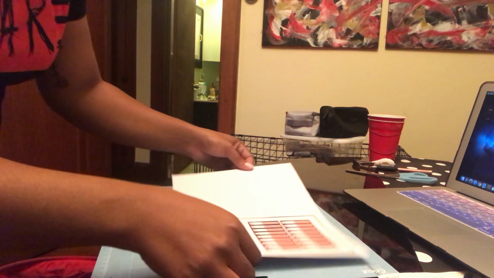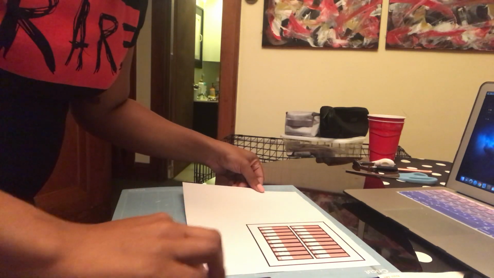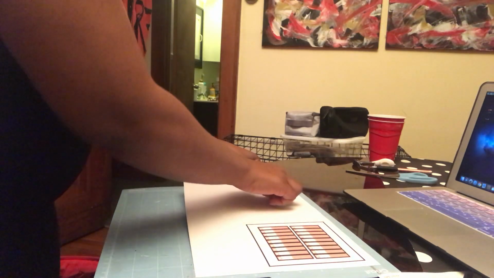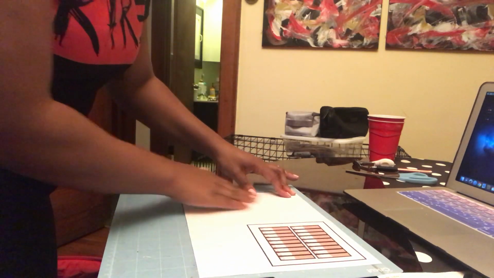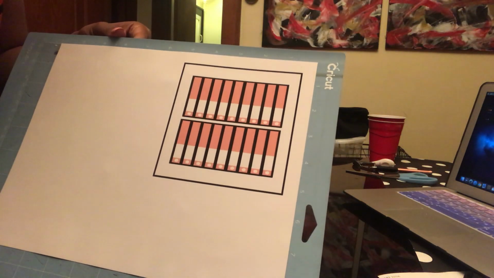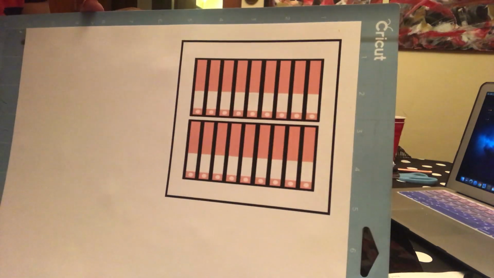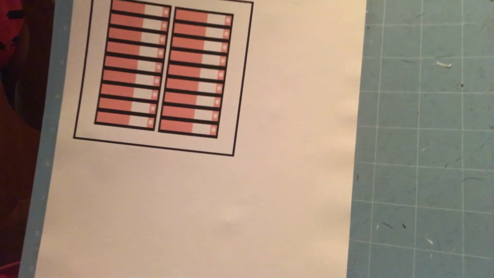So what I'm going to do is level it out, even it up. You want to make sure that it's even and lined correctly, because if you don't, it's not going to cut straight. So you want to line this up, and that's how you're supposed to have it on here. And that's what it looks like. So this is the right way for it to be on.